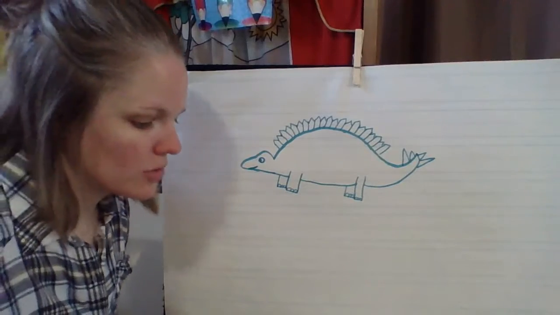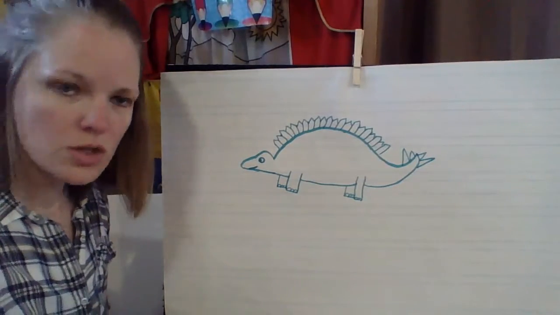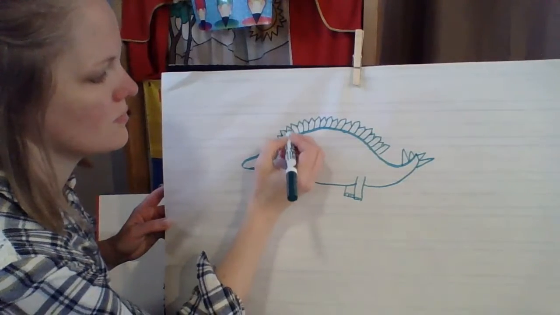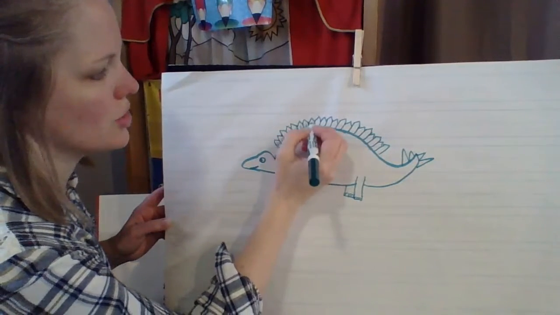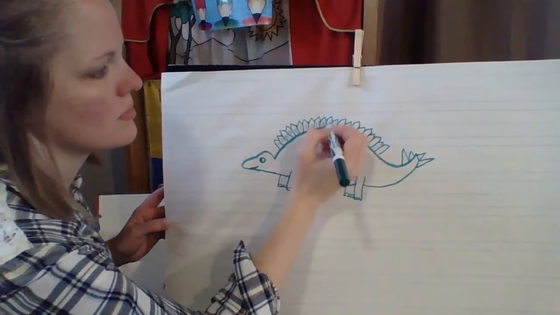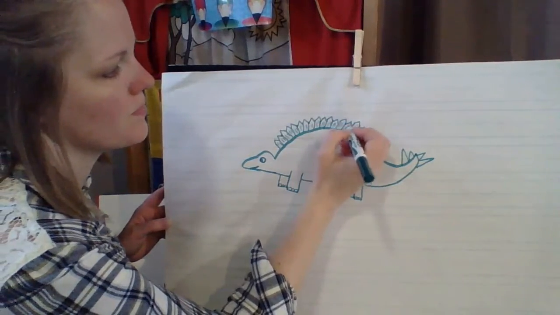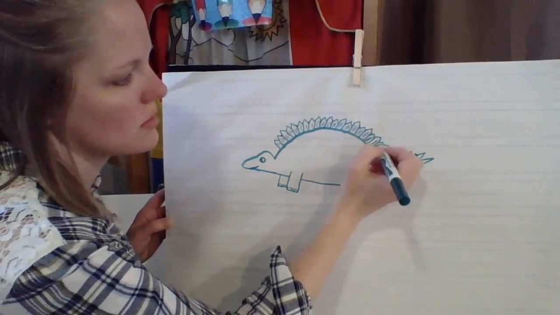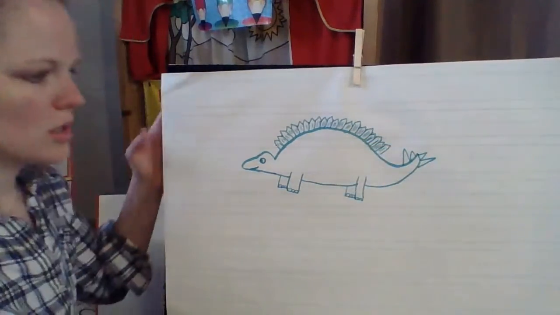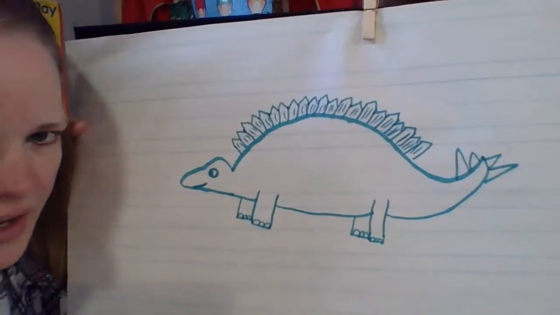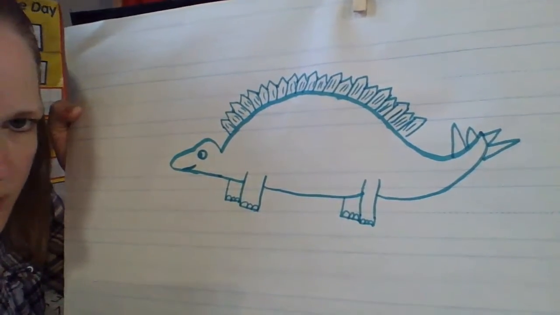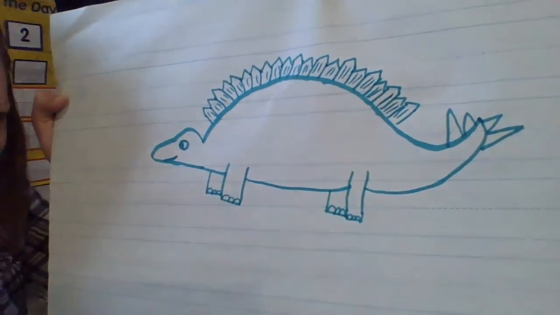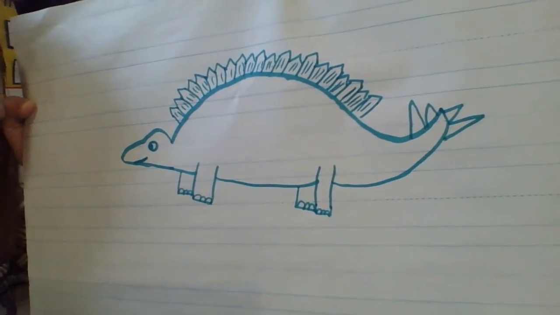And then, this is kind of cool, to add details, you make little lines on them. Just to kind of add some dimension. Add more detail to your plates. Okay, so there's my Stegosaurus. Not too bad today. I kind of like him. I wish his neck was a little longer, but not too bad. Okay, so there's our Stegosaurus. If you need to pause it and catch up, you can go ahead and do that.